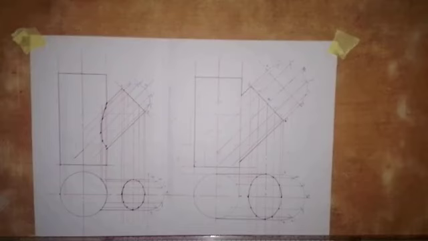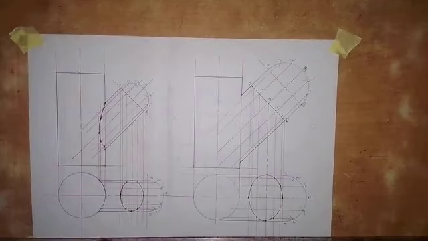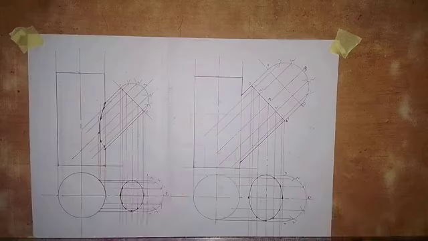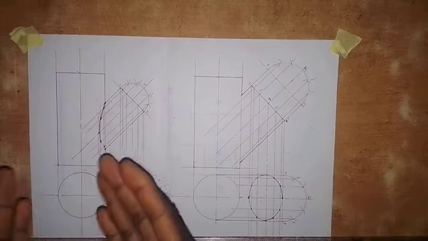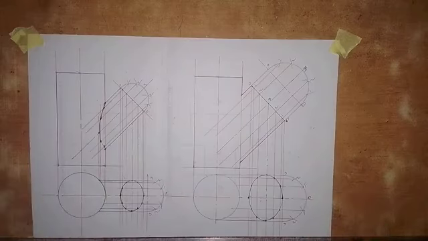Now let's work on the curve of intersection. Probably it will be a curve or it will be lines. So we are going to see how it's going to look. As we have that these two pipes are of equal diameter, unlike here where the pipes are of unequal diameter. So let's see how it goes.